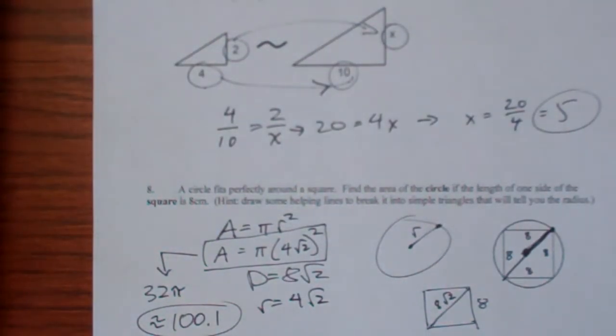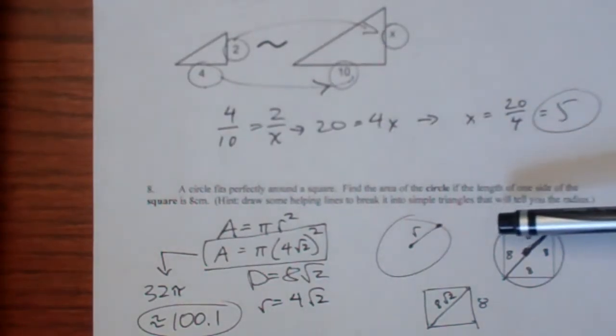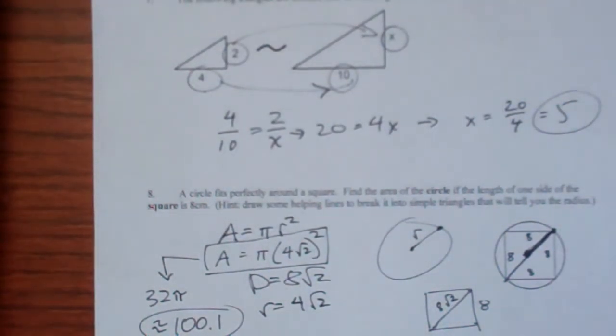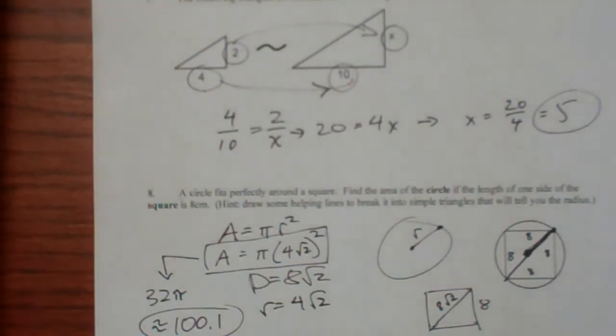All right, expect some word problems, expect maybe a few more SOHCAHTOA problems, but that's very similar to what will be on the test. Good luck.